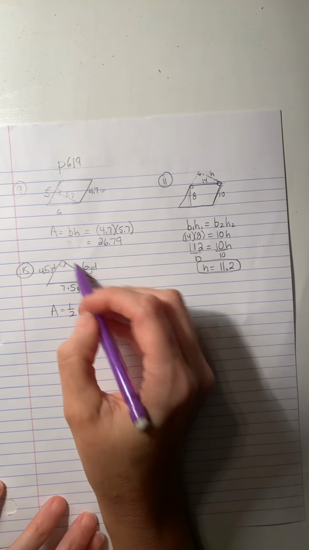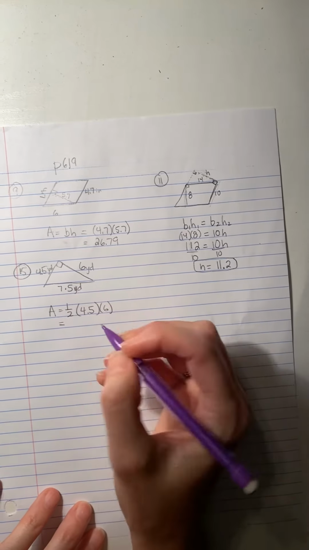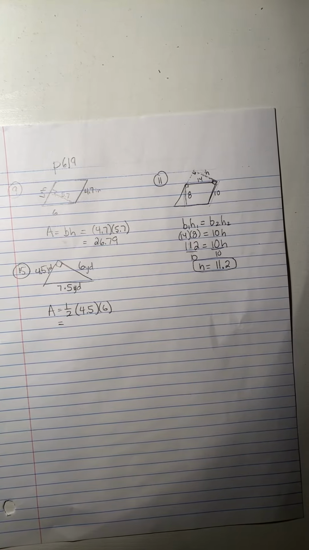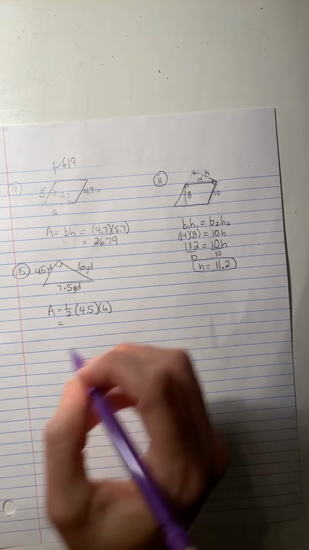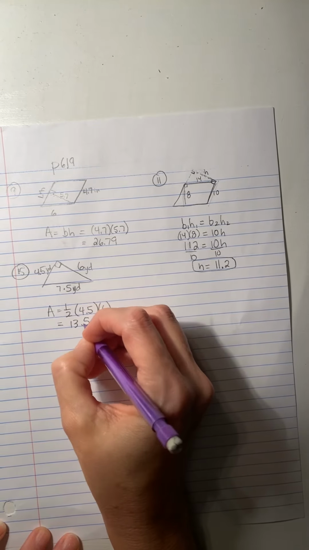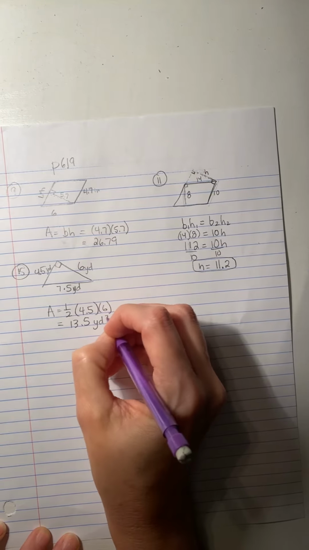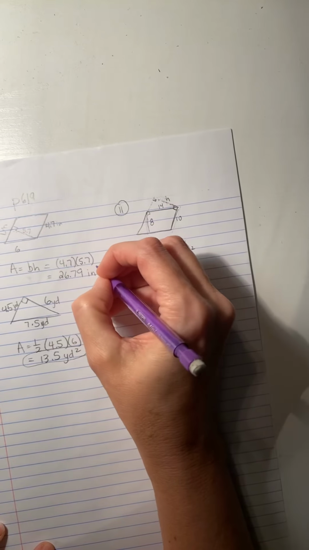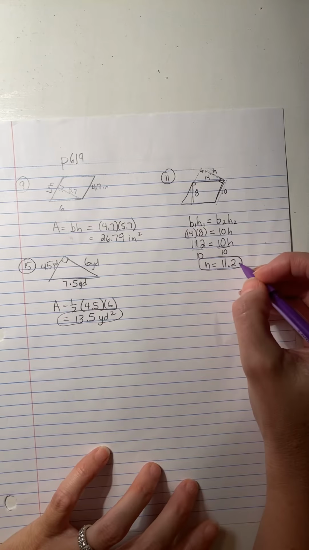Remember, the legs are the base and height of a right triangle. So you can just do 3 times 4.5. You get 13.5 yards squared. I forgot to put my units on the last 2. This would be inches squared. This would be units squared.